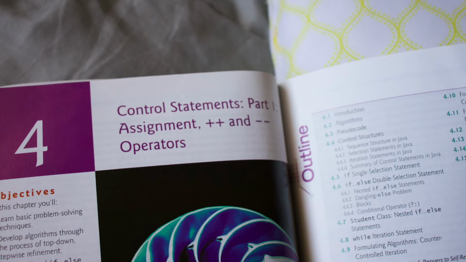4.6.1 Nested if...else statements. A program can test multiple cases by placing if...else statements inside other if...else statements to create a nested if...else statement. For example, the following pseudocode represents a nested if...else that prints A for exam grades greater than or equal to 90, B for grades 80 to 89, C for 70 to 79, D for 60 to 69, and F for all other grades.